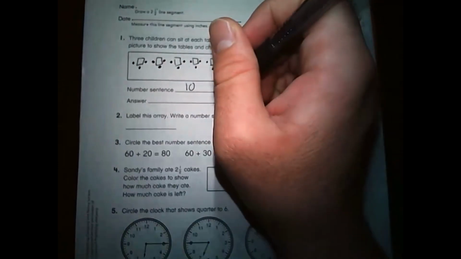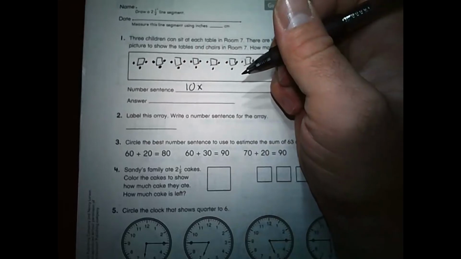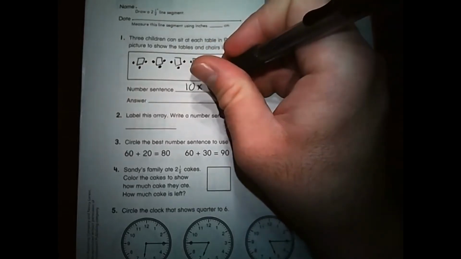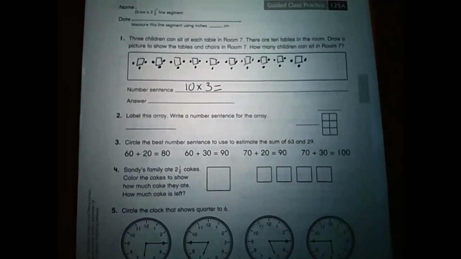And since I've said this is going to be a multiplication problem, we're going to put our times sign there. 10 times blank. So what number do you think we are going to multiply by? Yes, we are going to multiply by the children or the chairs, however you want to look at it. Basically we need to multiply the dots. So how many dots are there at each table? There's 1, 2, 3. So we're going to write 3. Okay, 10 times 3 equals what, guys?